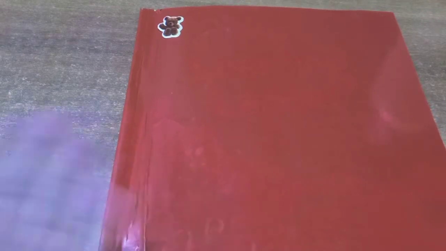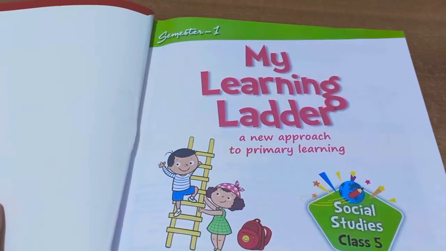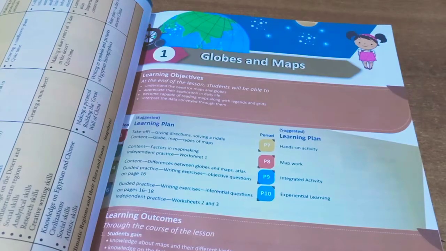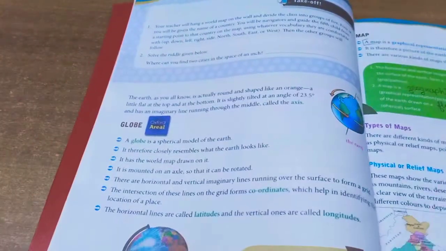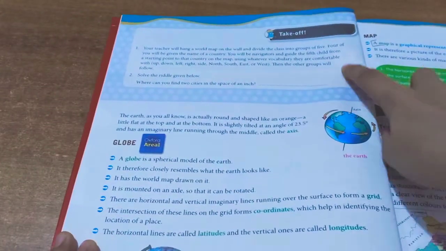So today we are going to learn chapter number 1 of Social Science class 5, that is Globes and Maps, from the book My Learning Ladder Social Studies class 5 semester 1. So let's start. Here is our chapter number 1, Globes and Maps. The first topic of the chapter is the globe. As the name suggests, the first name of the chapter is only globes. So let's study about that.